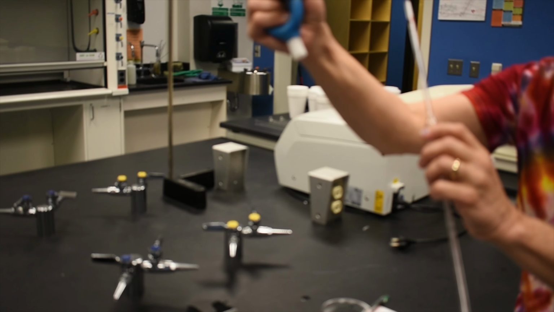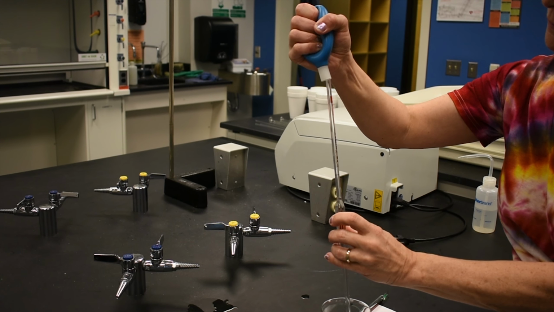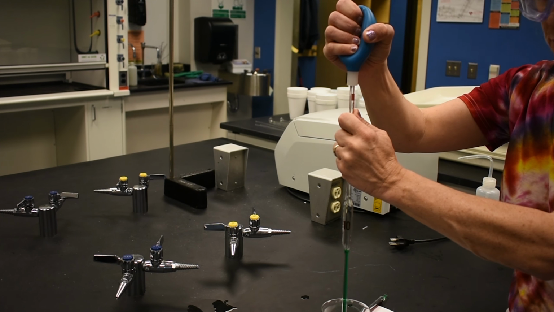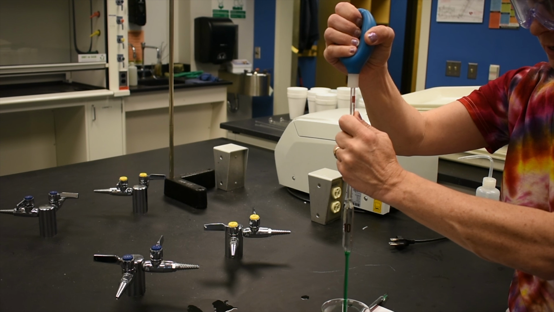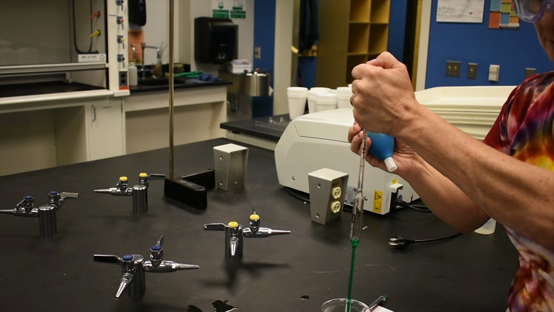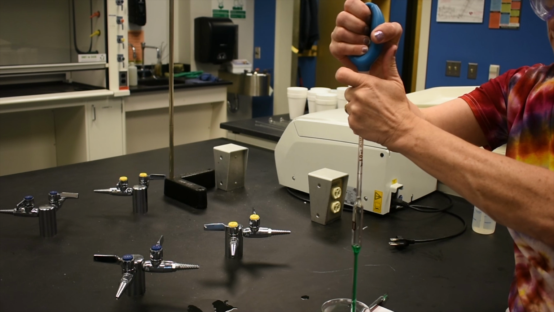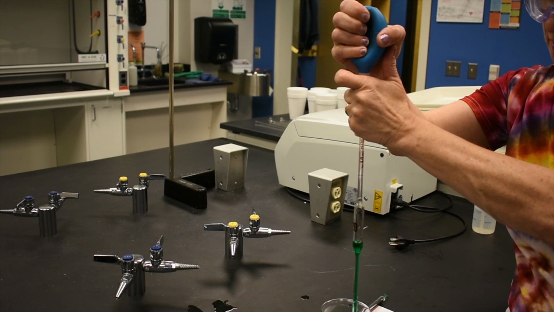So again, you squeeze out your pipette bulb, you place your pipette in your solution, place your pipette bulb on your pipette, and slowly release the bulb so the solution begins to draw up into the pipette. Now you can see, again, we're not done. I'm going to cap the pipette off with my thumb, squeeze out the bulb again, continue to draw solution up into the pipette.